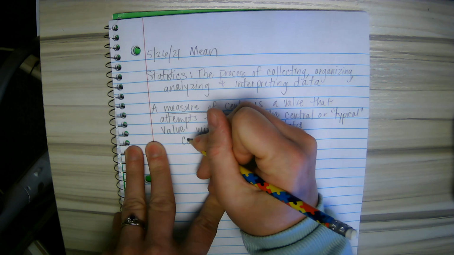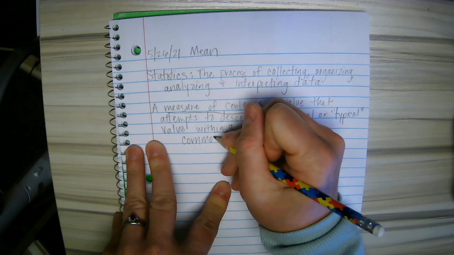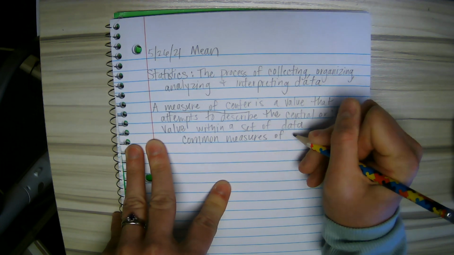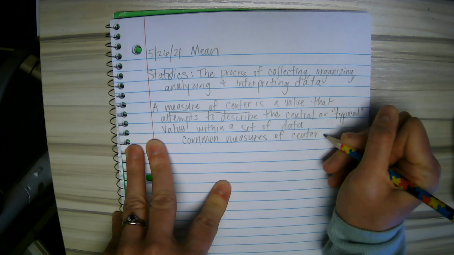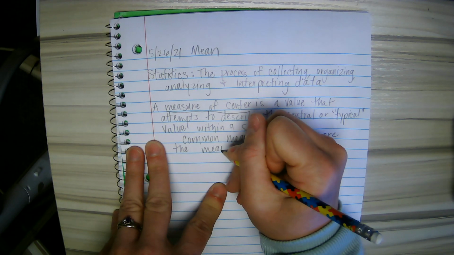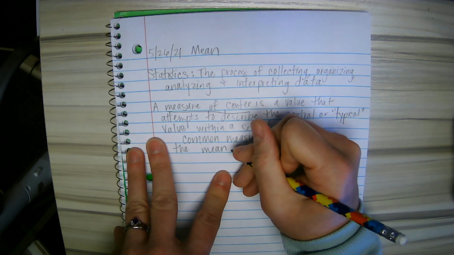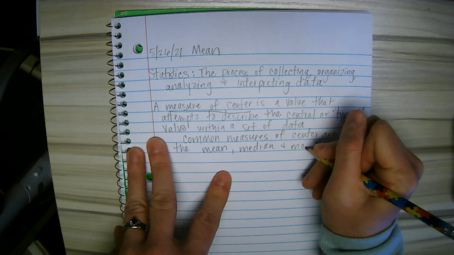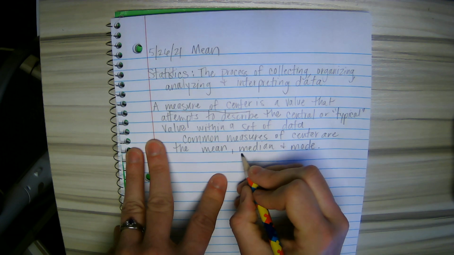Common measures of center are the mean, median, and mode.